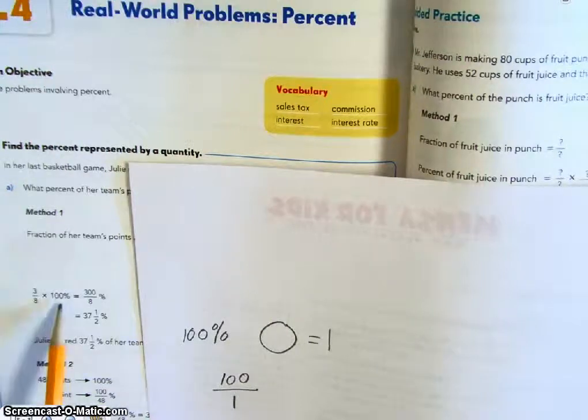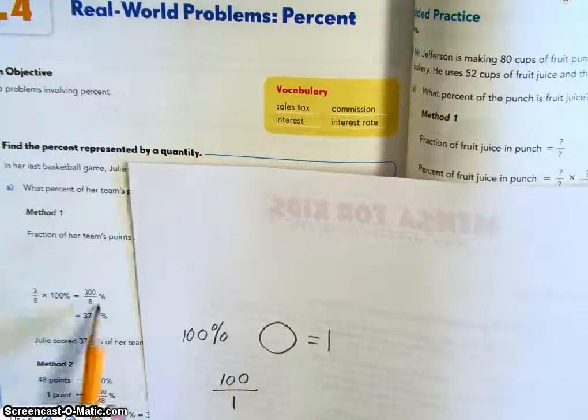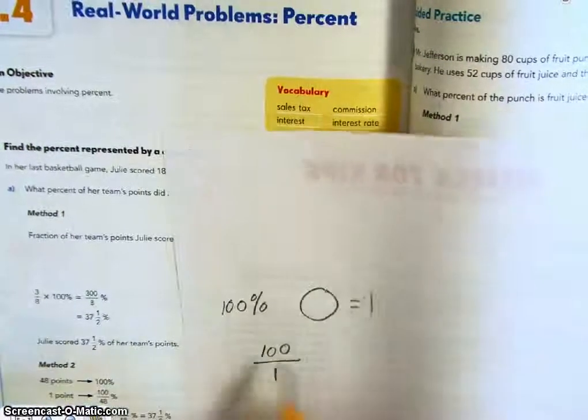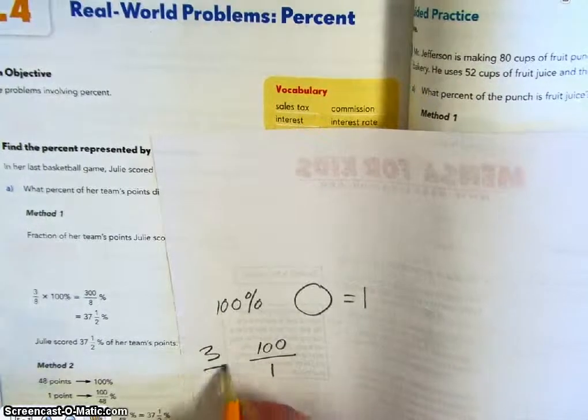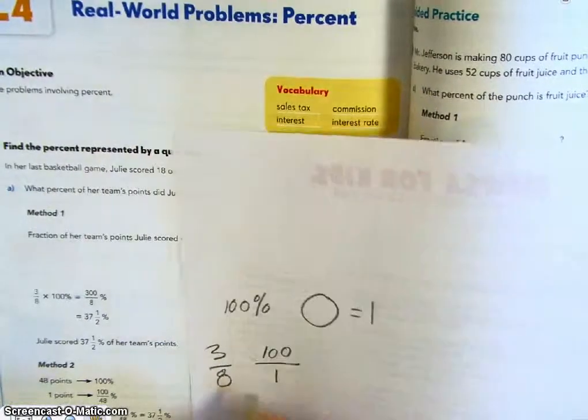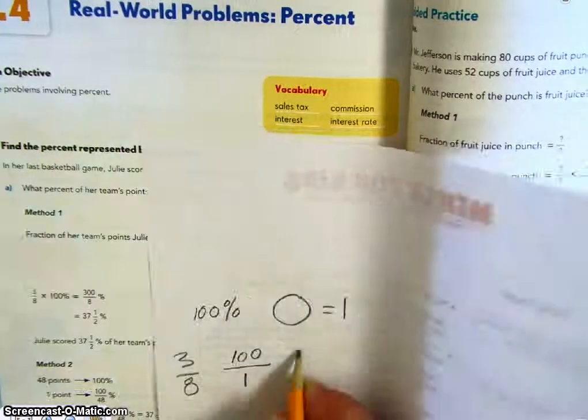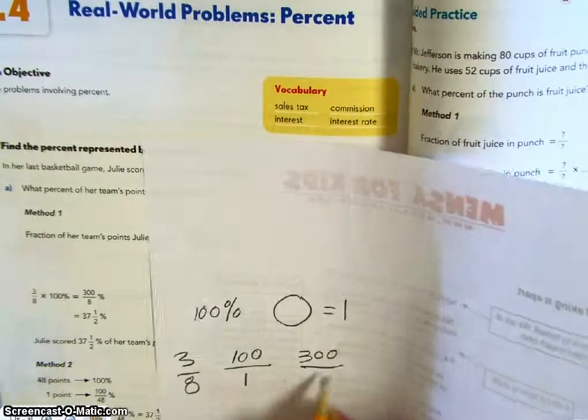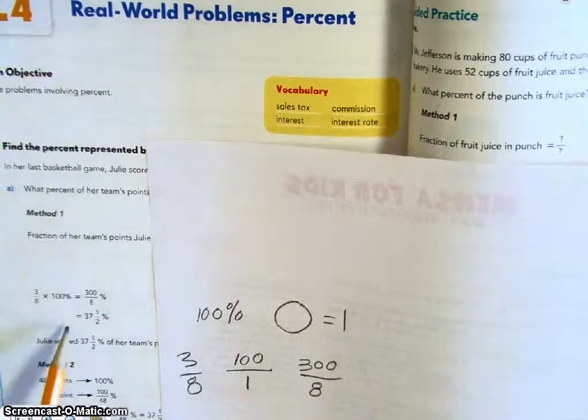So they multiplied 3/8 by 100 over 1, and they found it was 300 over 8, which is what your page says right here.